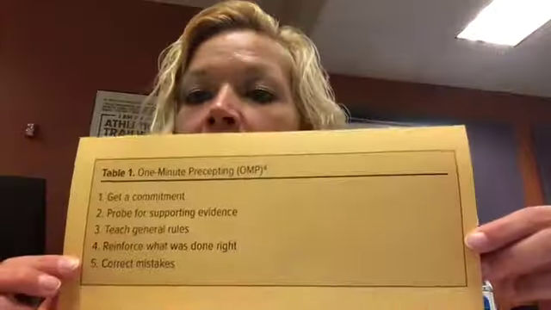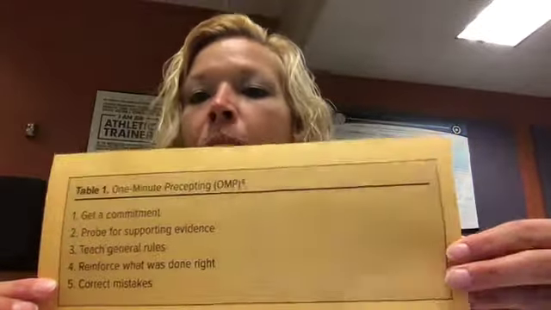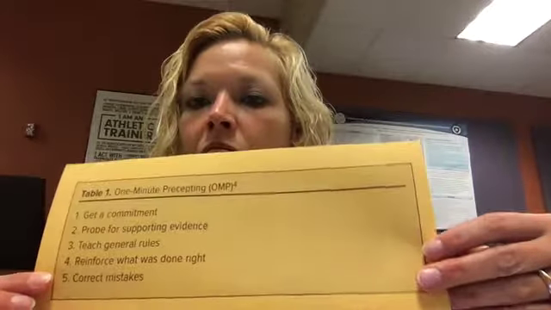All right. And then as I always do, I end with a learning tip. So the learning tip this week is called 1-minute precepting. So this is kind of like a table associated with it. 1-minute precepting is a learning technique that you can go ahead and implement into your precepting.